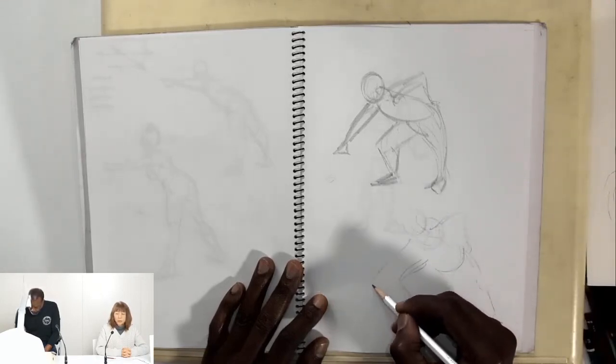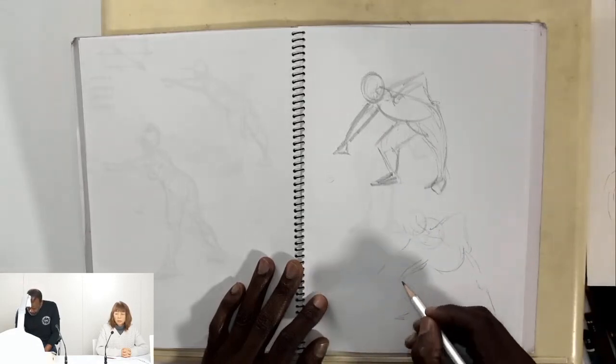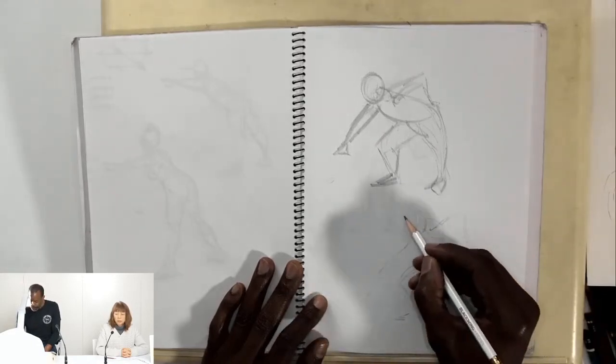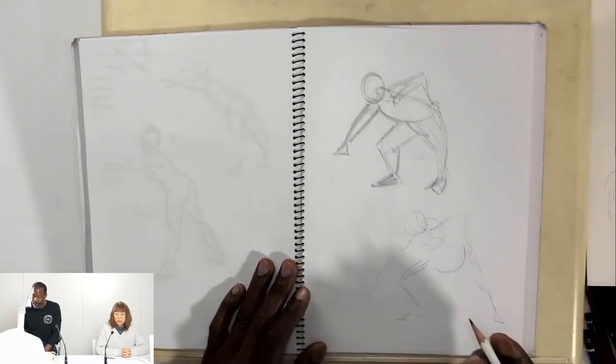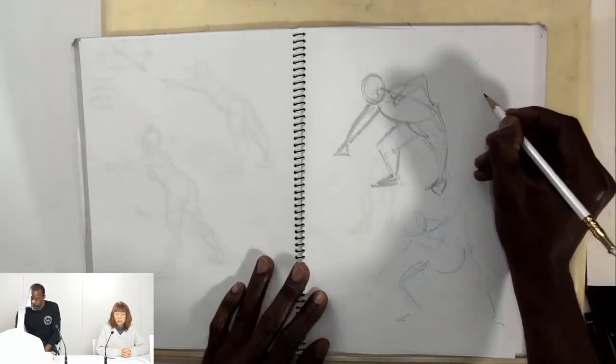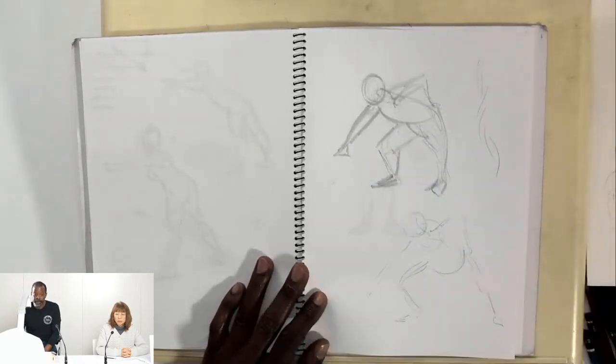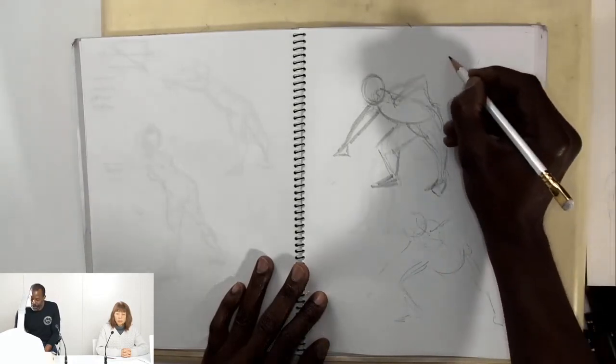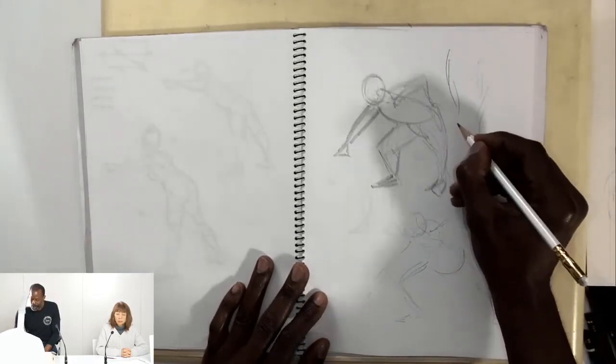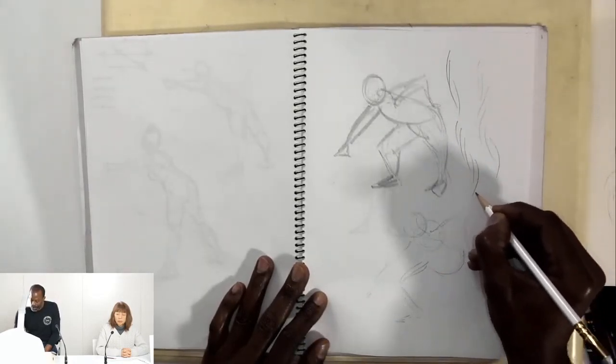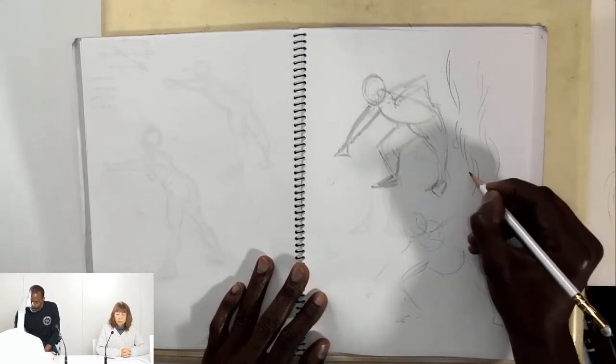Okay. And again, with the kind of lines that I have, as much as possible, try to get a rhythm, right? I don't know if you can see that, I'm sorry. This kind of rhythm relationship, right?